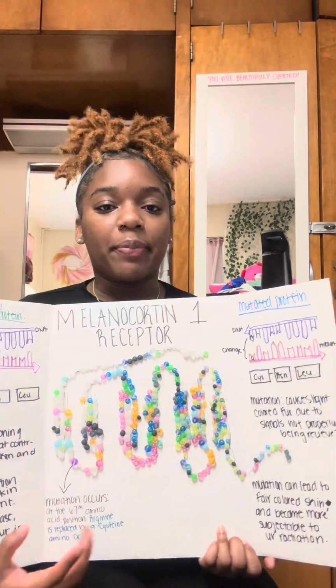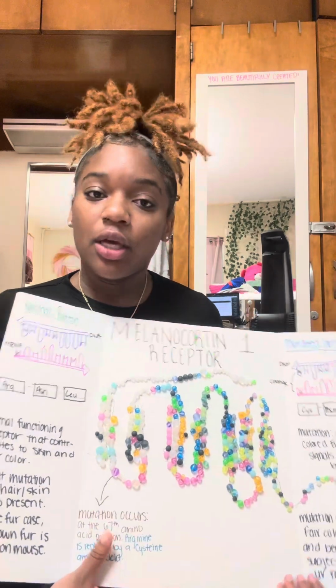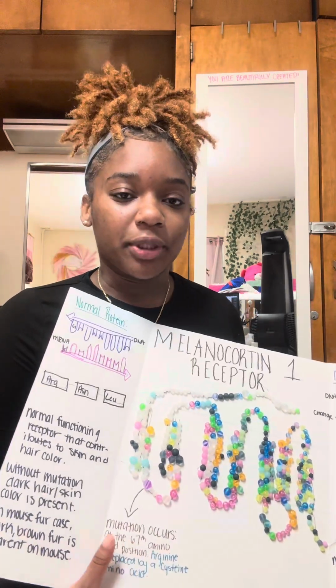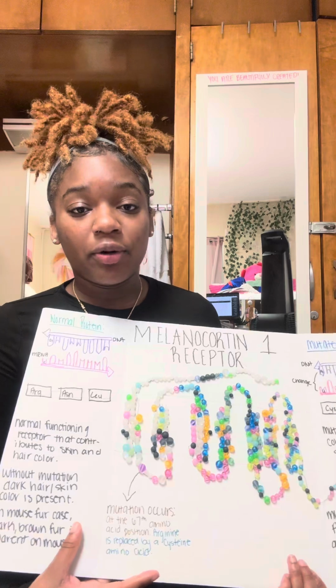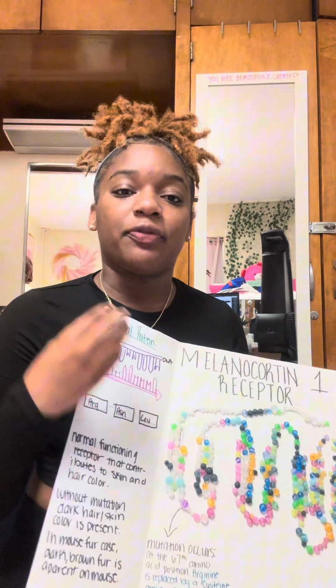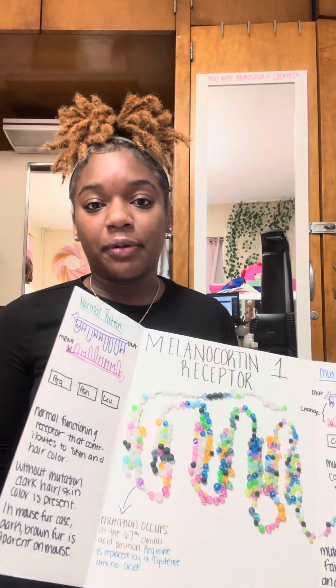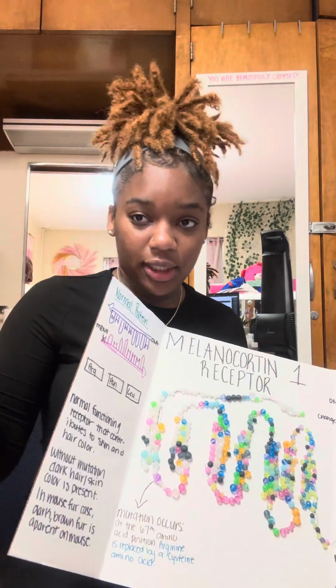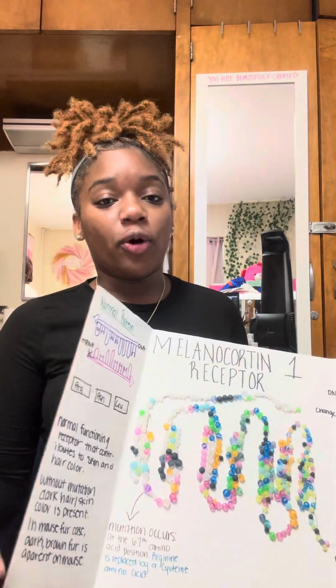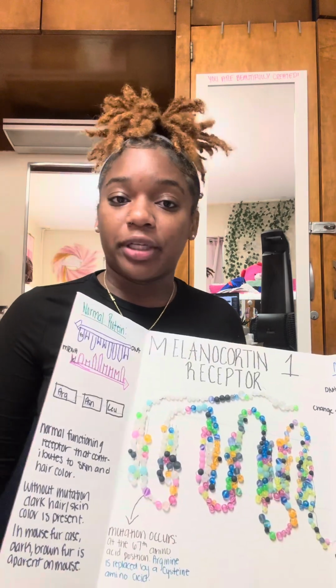As said before, my protein is found in melanocytes, whose primary function is to produce melanin. Within the cell, the protein is found mainly in the plasma membrane, and its main function is to receive signals to start the production of melanin.